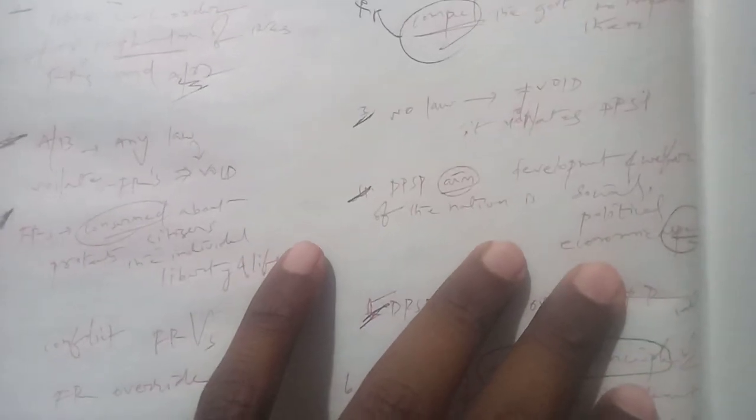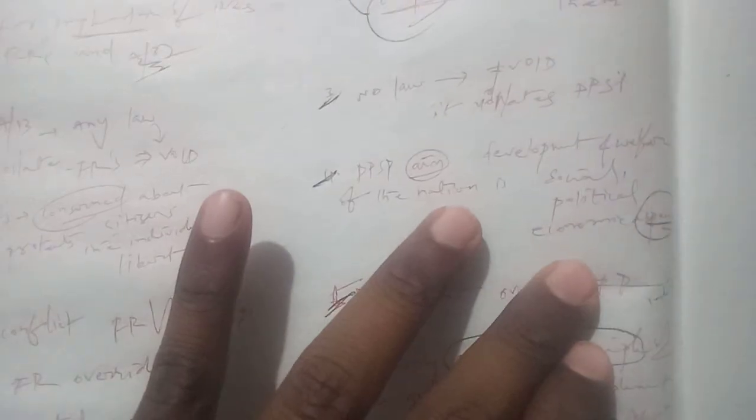Fourth point from the FRs: Fundamental rights are concerned about the citizens and protect individual liberty and life. Fourth point from the DPSP: DPSPs are aimed at the development and welfare of the nation in social, political, and economic aspects.